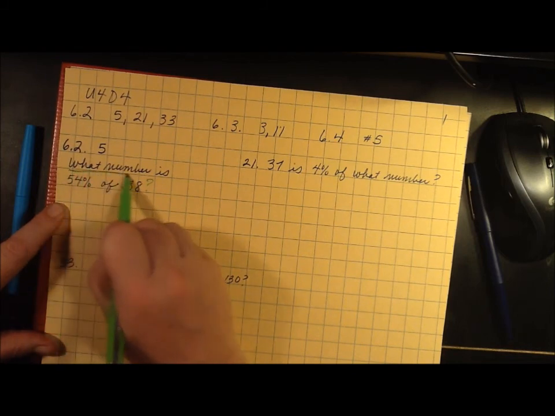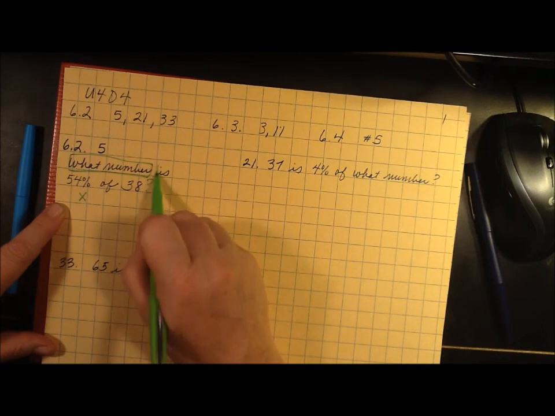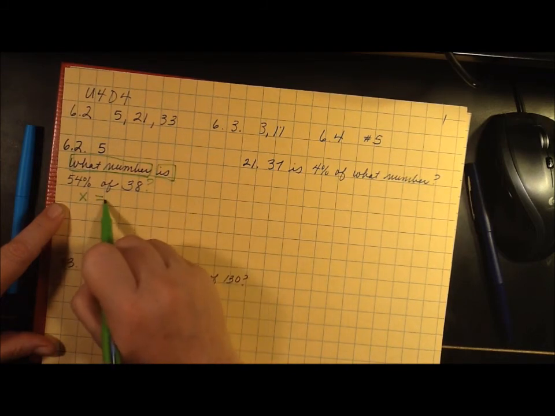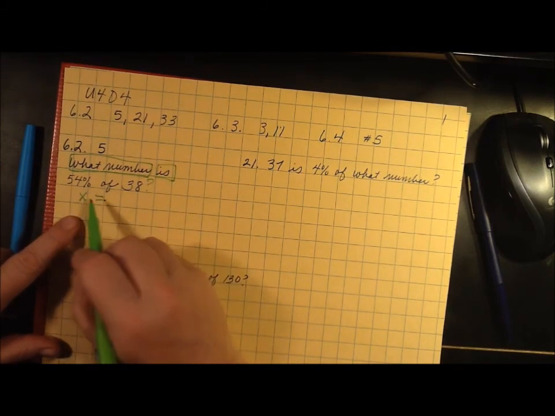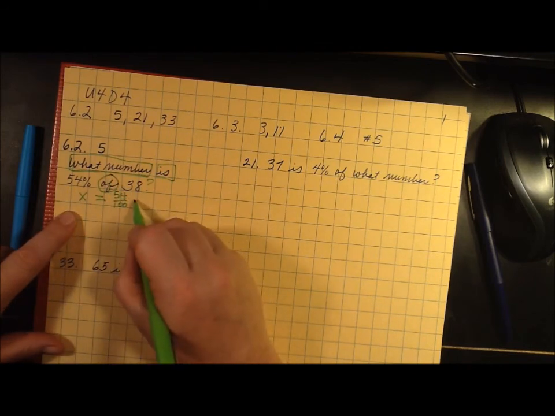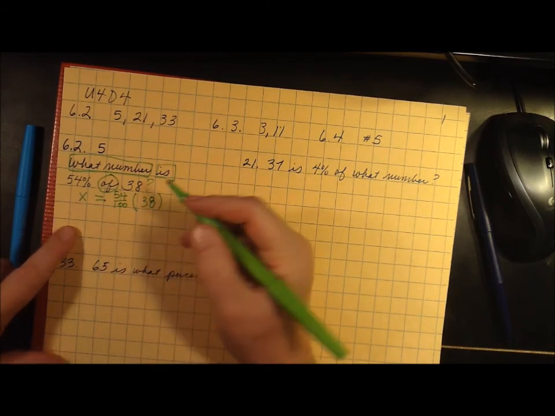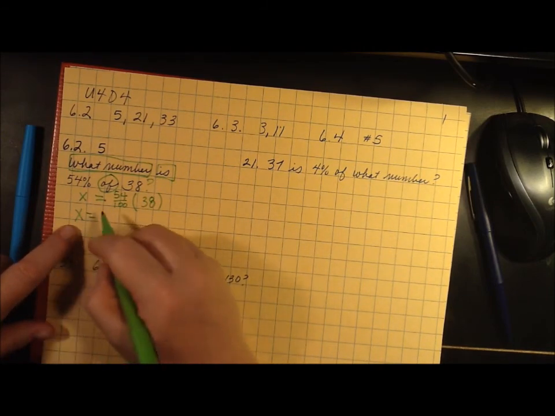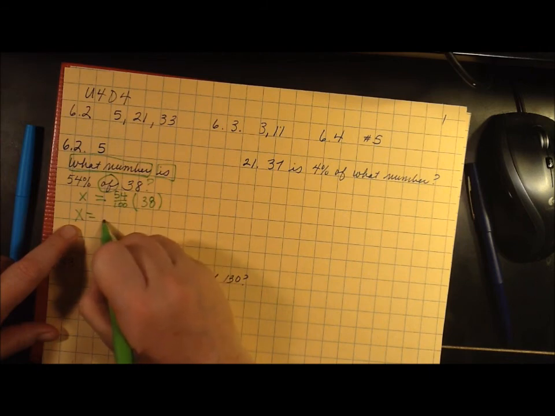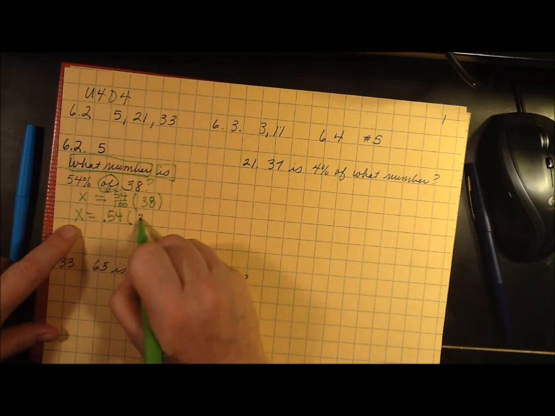So what number, that's my x, is, tells me equals 54%, that's the same as saying 54 over 100, and of, we like to use times. I'm just going to use parentheses though. So x equals, and this is a decimal, right? That's the same as saying 0.54 times 38.